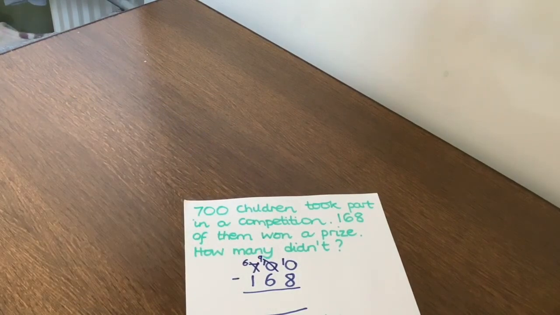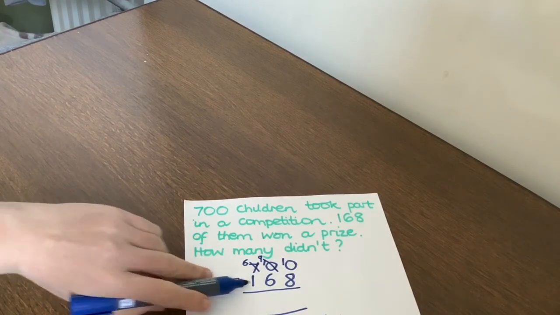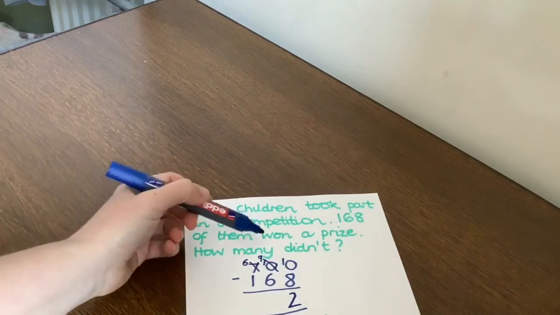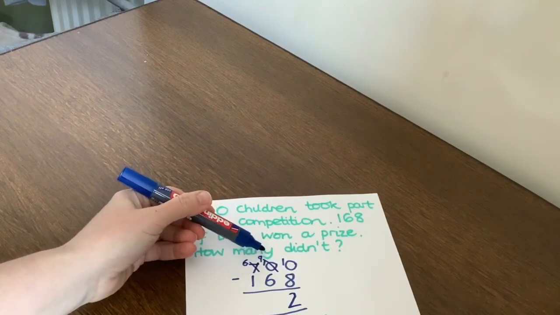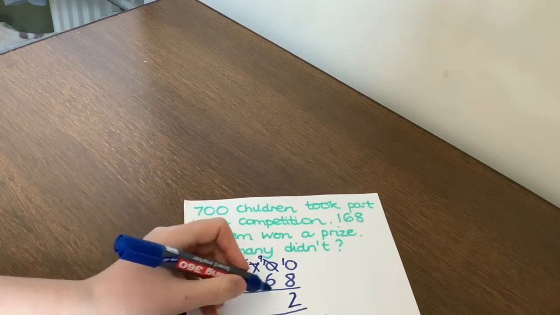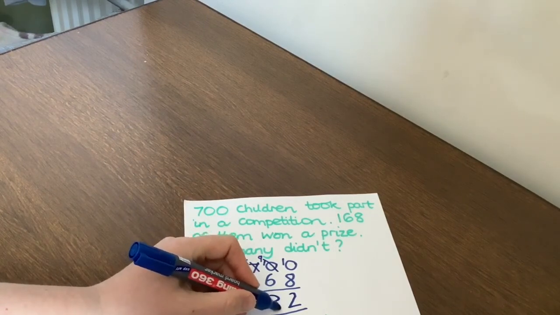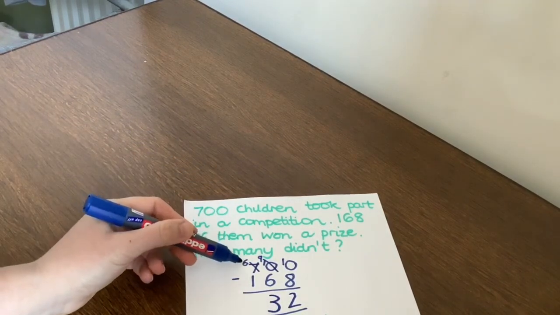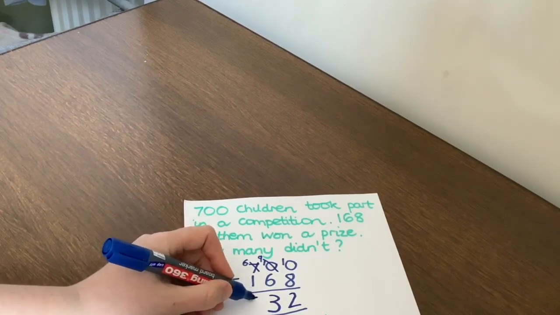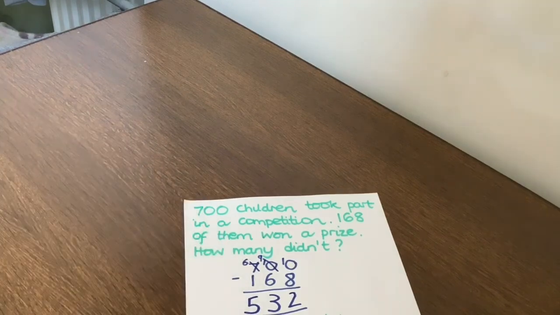Good bit of number bonds here. Our 10 ones, we're going to subtract 8 of the ones. That's going to leave us with 2 ones. Then let's go to the tens column. We have 9 tens. We need to subtract 6 of the tens. That's going to leave us with 3 tens. And then we have 600. Subtracting one of the hundreds, that's going to leave us with 500. So 532 people didn't get a prize that time. Let's try another.